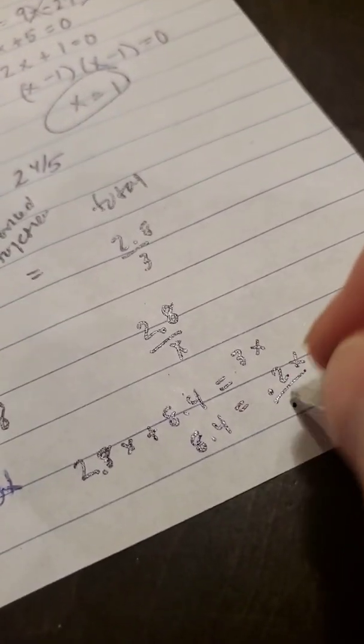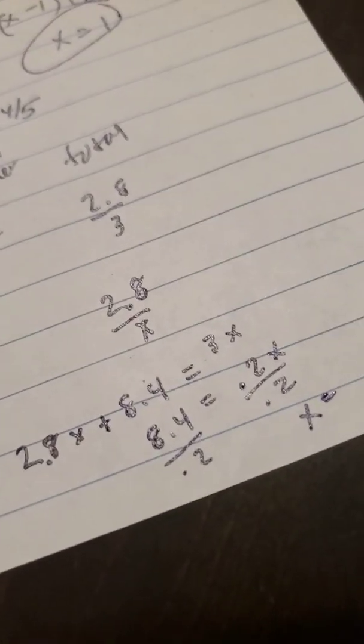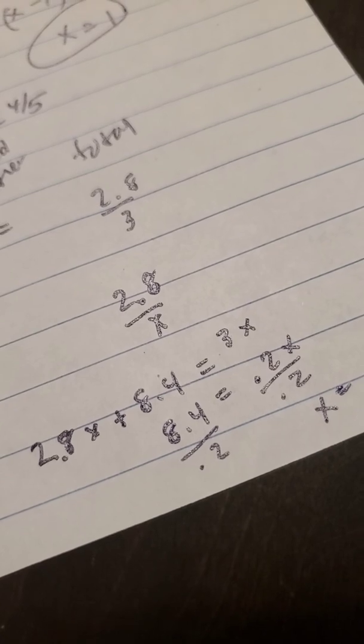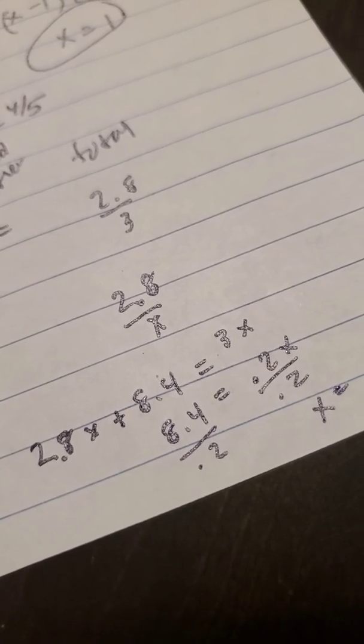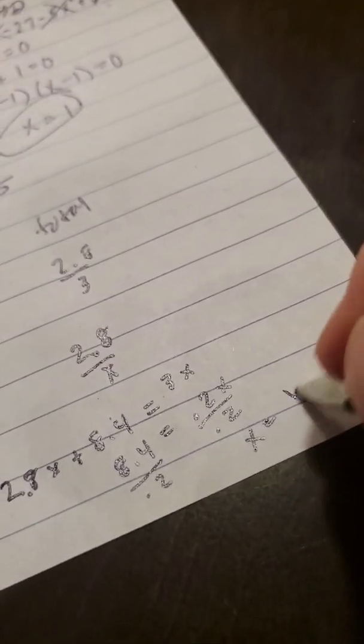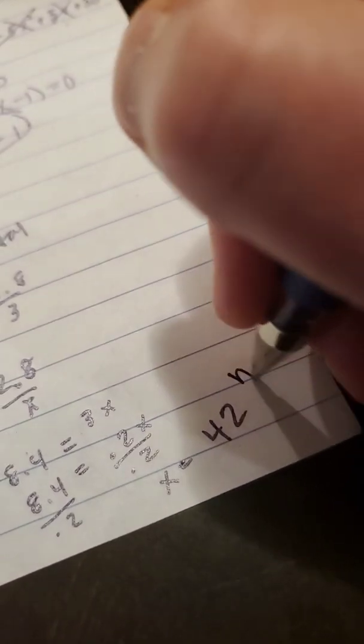I'm going to divide by 0.2. So x equals, if I divide something by 0.2, it's the same thing as dividing it by 1/5, which is multiplying it times 5, which is 42. So that means that if Faith did the job by herself, it would take her 42 hours to do it.